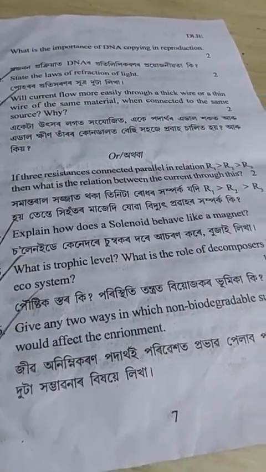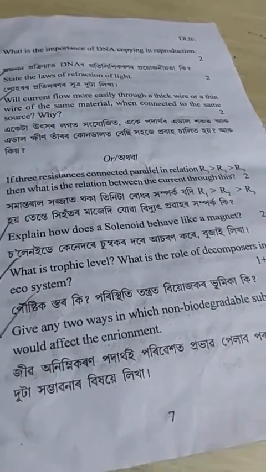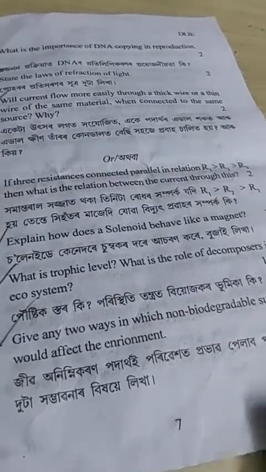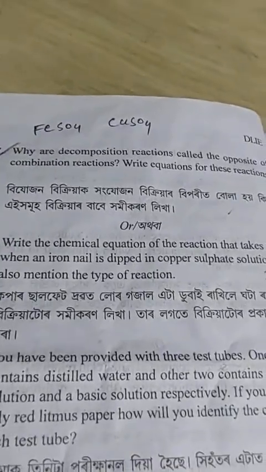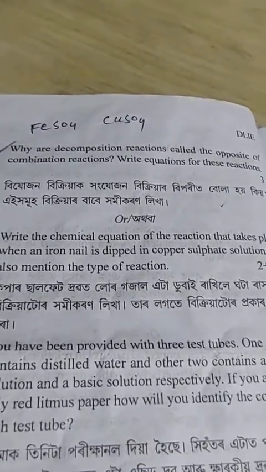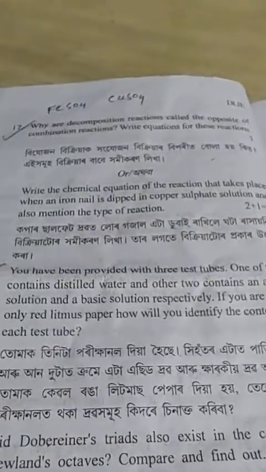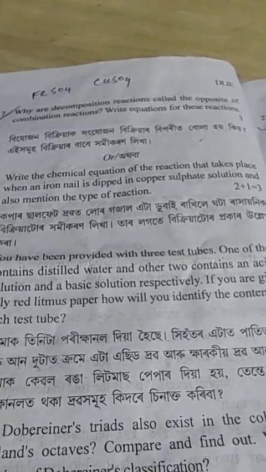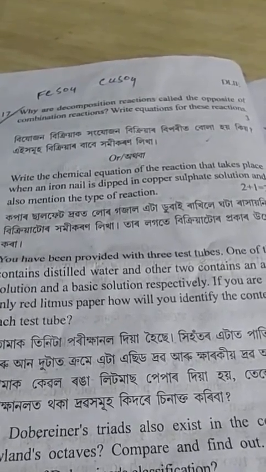What is trophic level? What is the role of decomposers in an ecosystem? Give two ways in which non-biodegradable substances would affect the environment. Why are decomposition reactions called the opposite of combination reactions? Write equations for these reactions. Or write the chemical equation of the reaction that takes place when an iron nail is dipped in copper sulfate solution, and also mention the type of reaction.